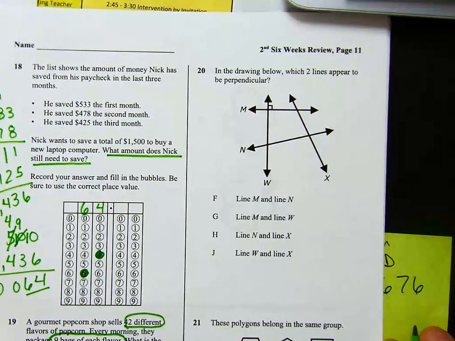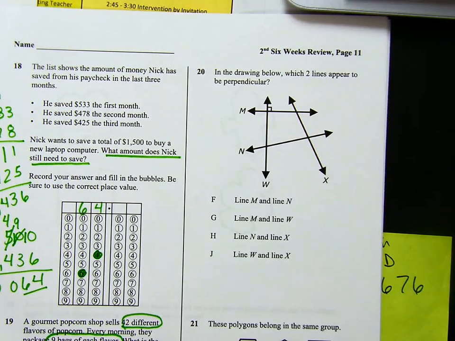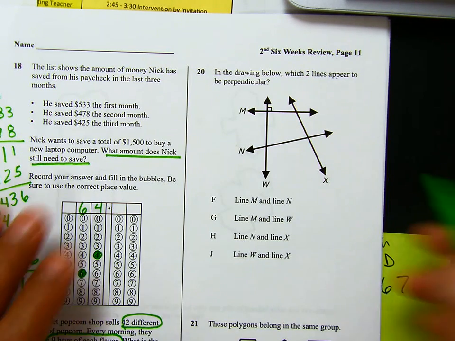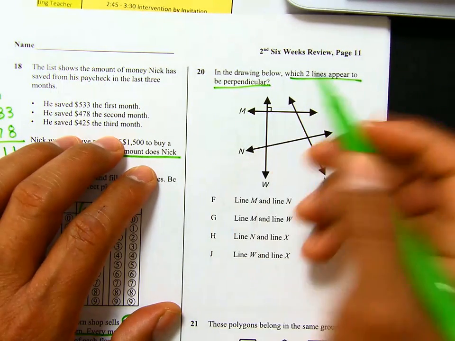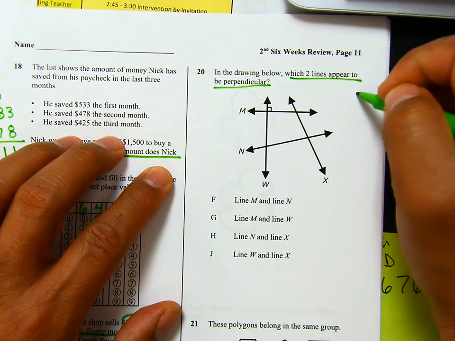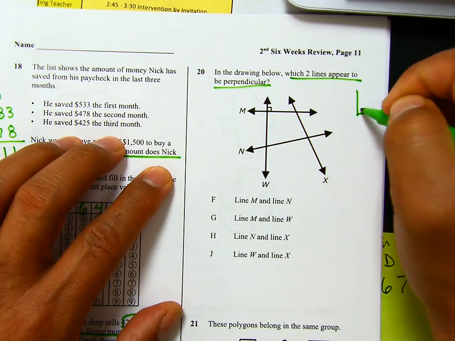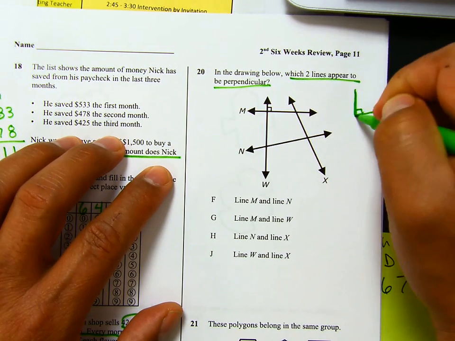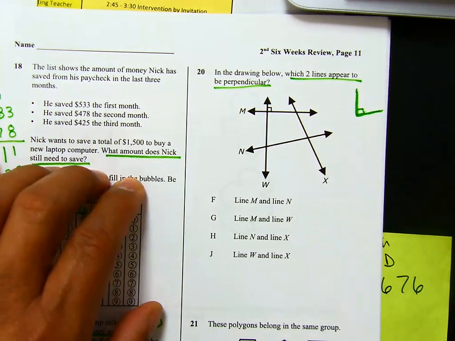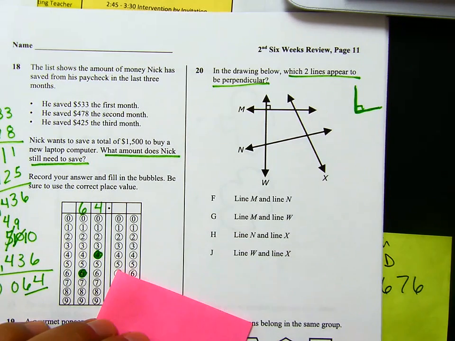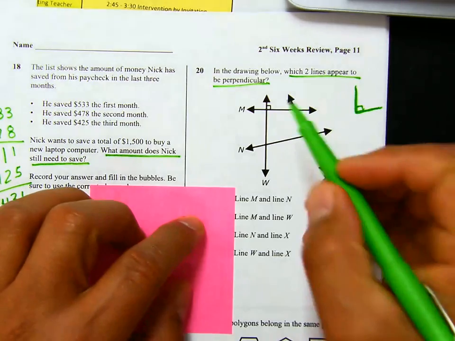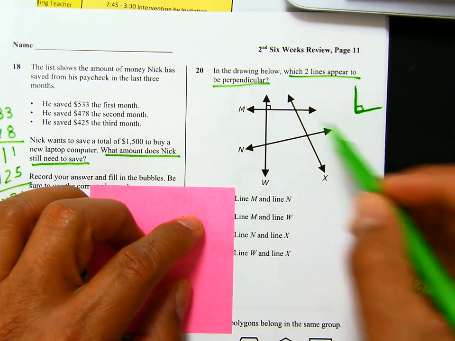Number 20. In the drawing below, which two lines appear to be perpendicular? Perpendicular lines create a right angle. So we have to find a right angle. Remember, we can use a Post-it note to find right angles, or we can look for that little square.